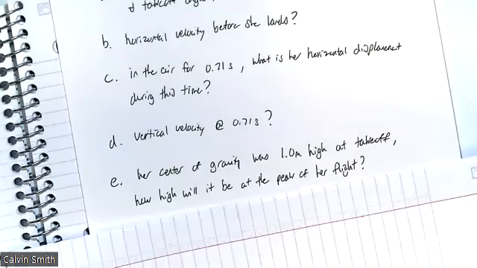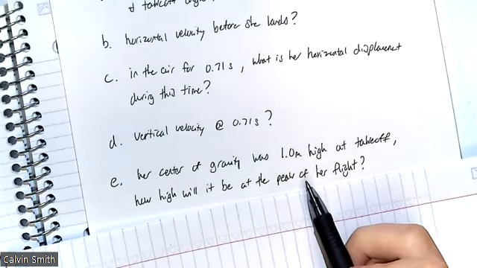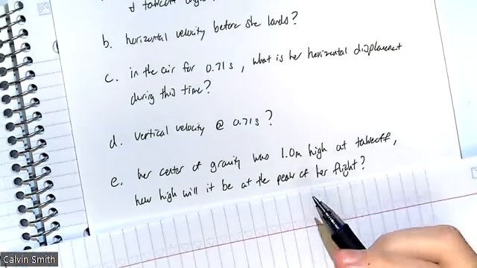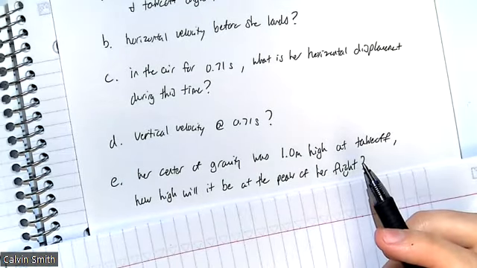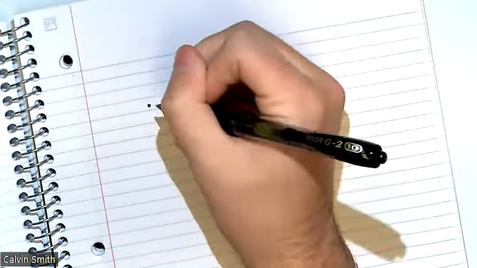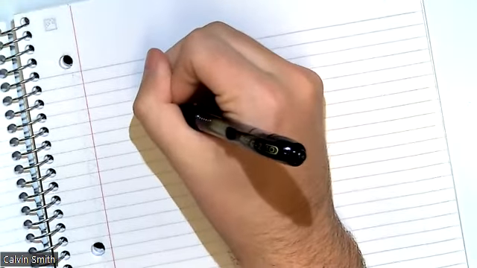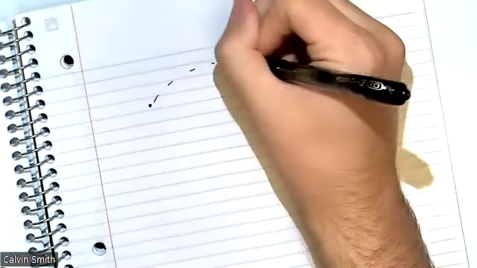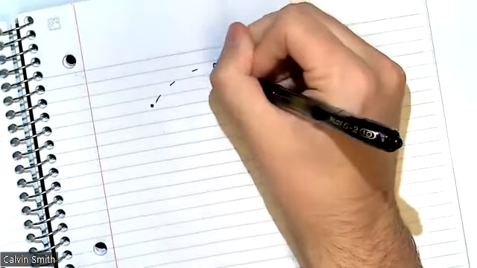So part E, it tells us her center of gravity was 1.0 meters high at takeoff. So how high will it be at the peak of her flight? It looks something like this when she lands. So here at the peak, we're looking for that distance.